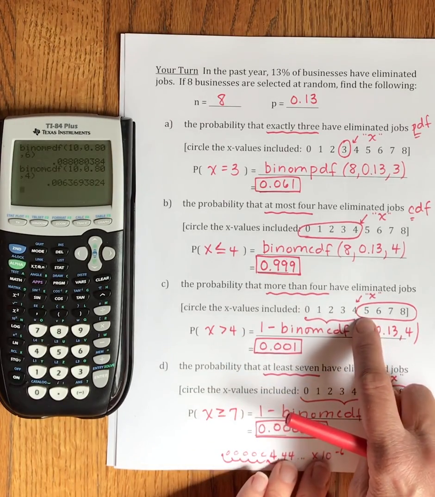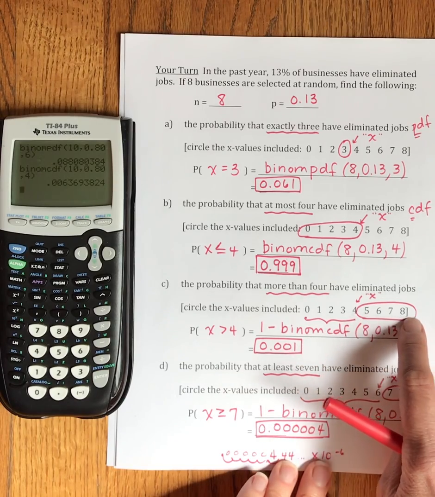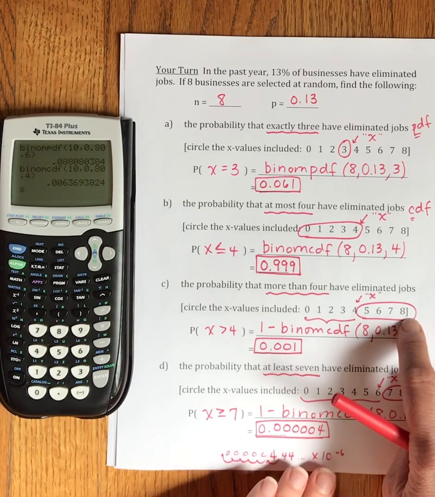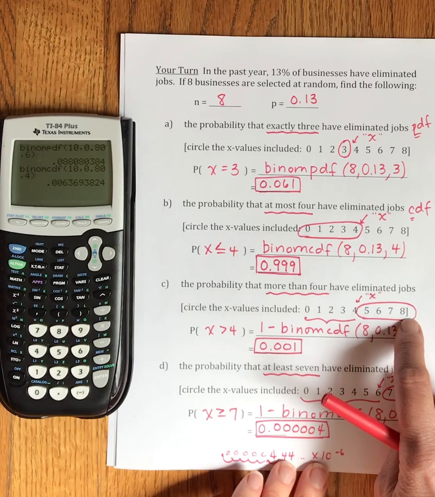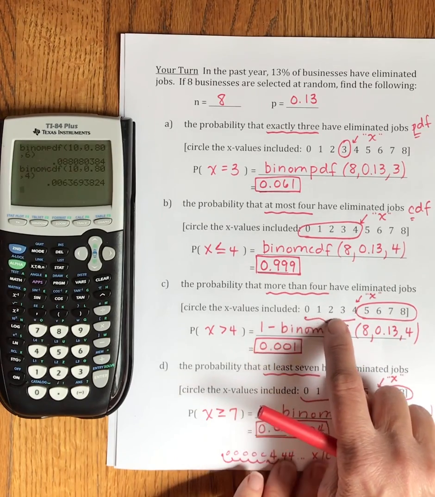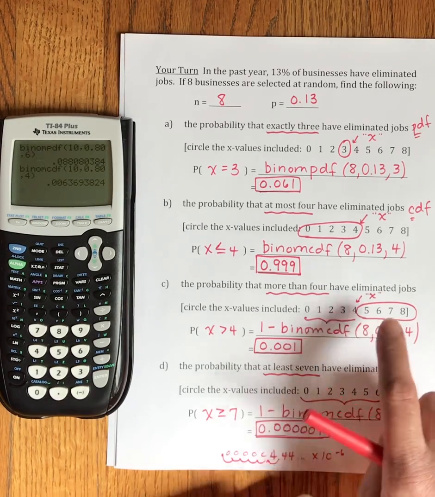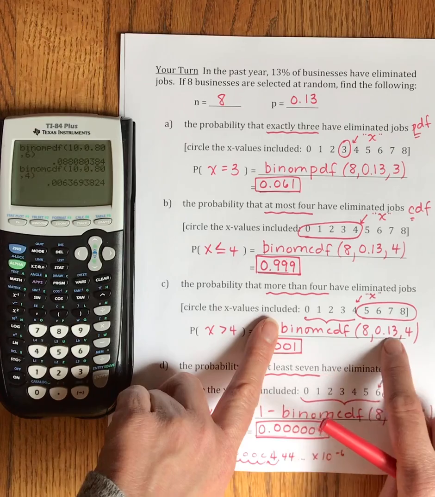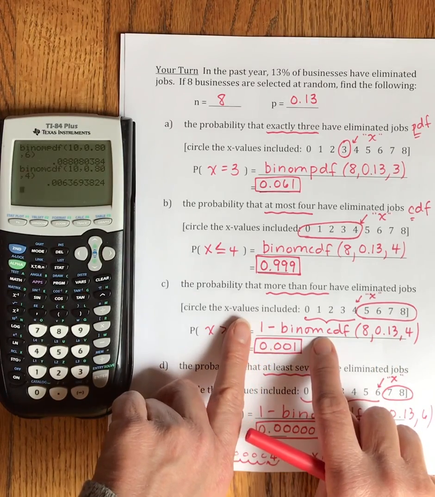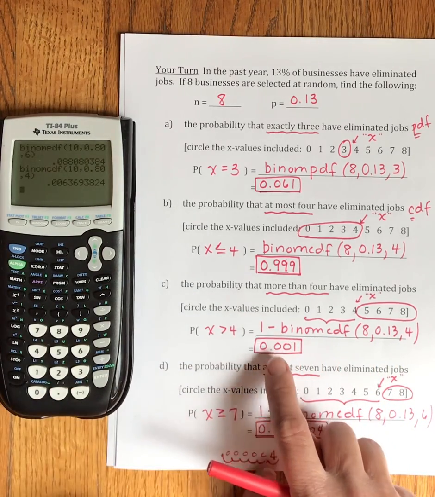So if we want the probability of 5, 6, 7, 8, these top numbers, we're going to need to use the complement. In other words, let the calculator find this part, 0 through 4, and then subtract that result from 1 to find the rest. So here's the 0 through 4 part, and then we're subtracting that from 1 to find the complement.